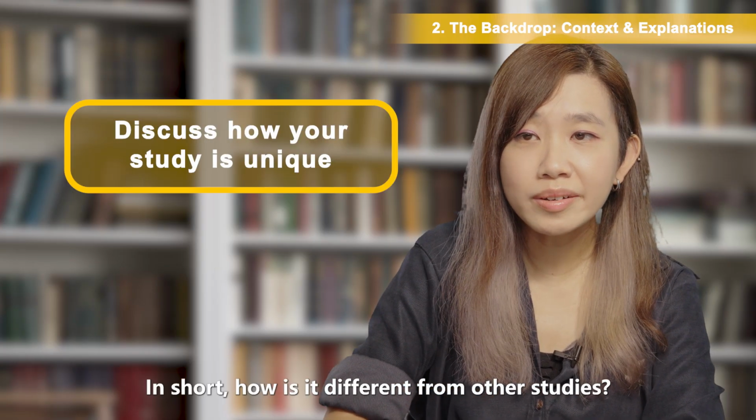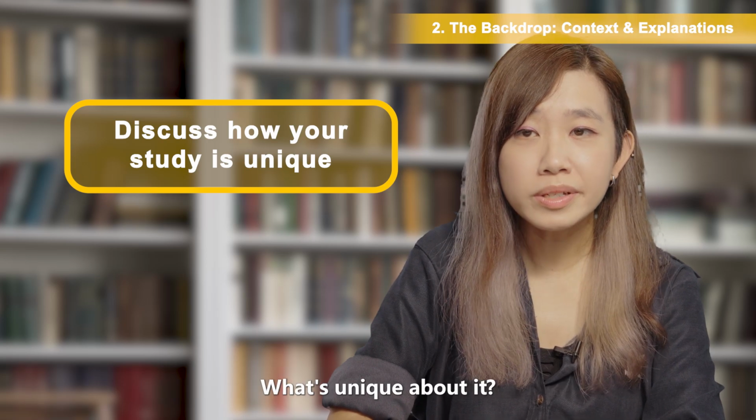In short, how is it different from other studies? What's unique about it?